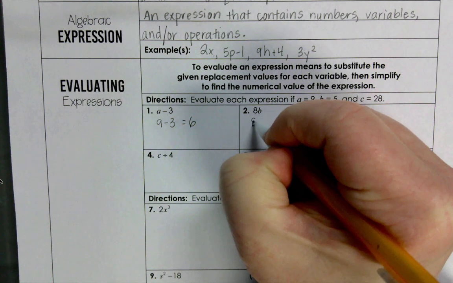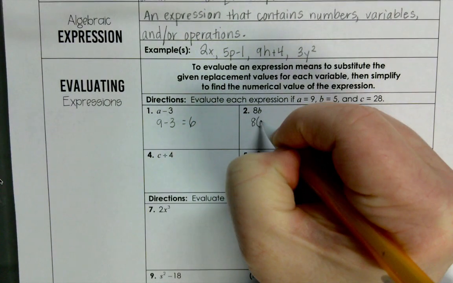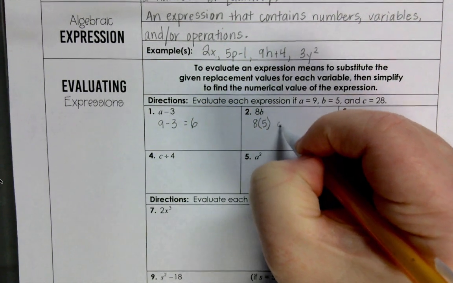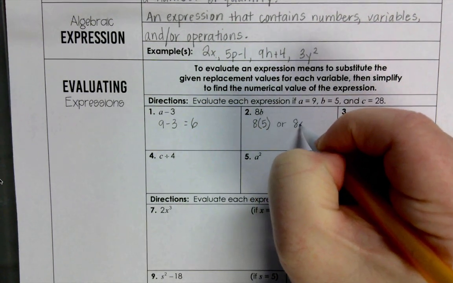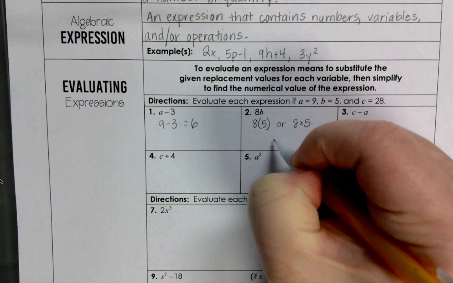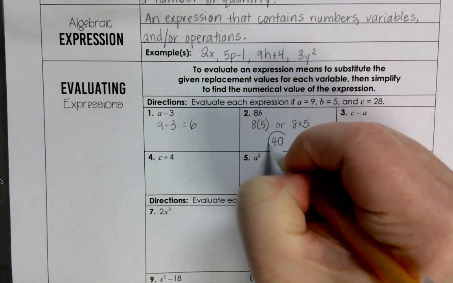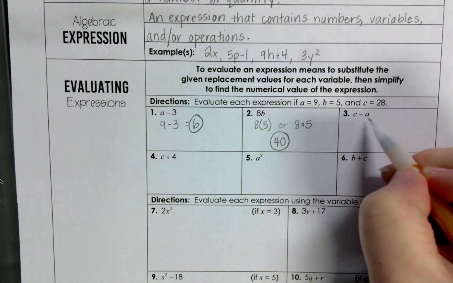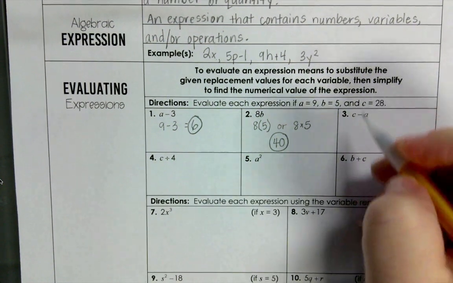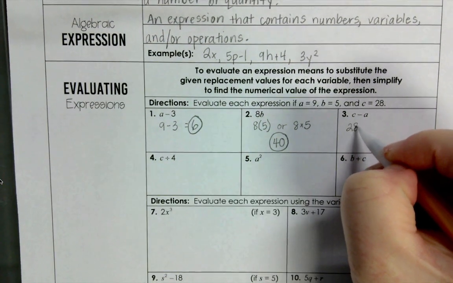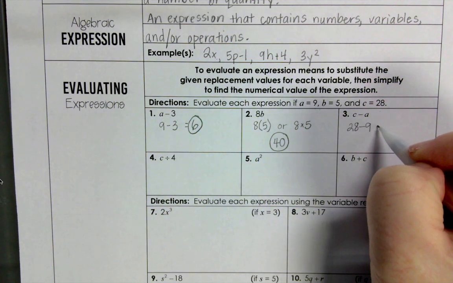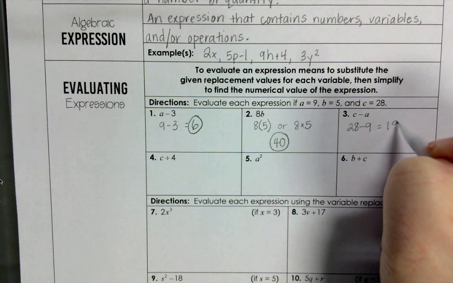You can do 8 parentheses 5 because that also means multiply, or you can write 8 times 5. Either one, you're going to get 40. Next, C minus A. Well, C is 28 minus the letter A, which is 9, and we're going to get 19.